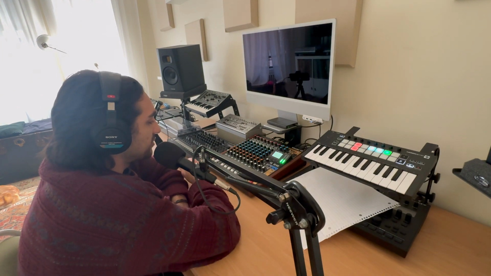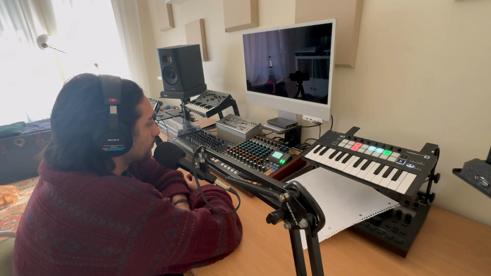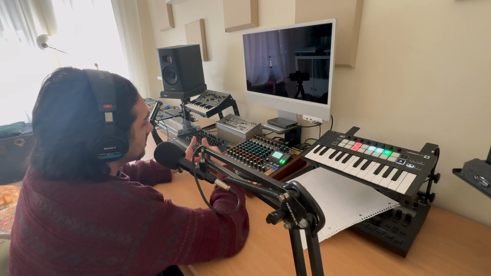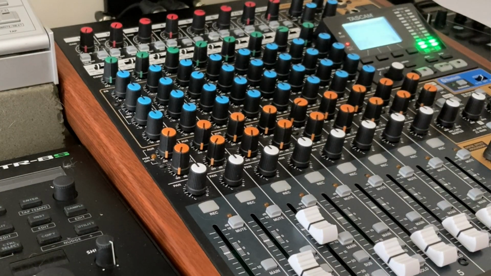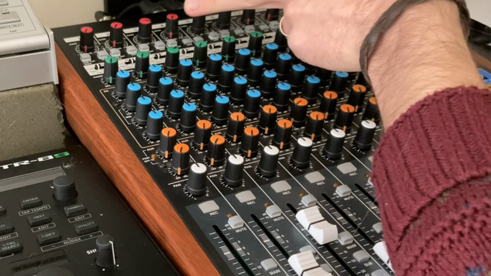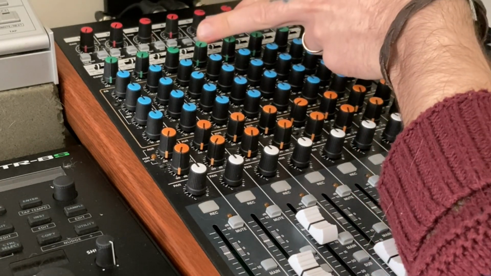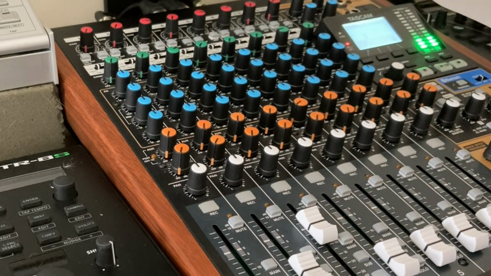So before we get into effects, when you're plugging the instruments into the mixer, you can see I'm talking right now, and we have a couple of lights that are coming on. And then we also have a meter over here. This is also representing how strong my audio signal is coming in.